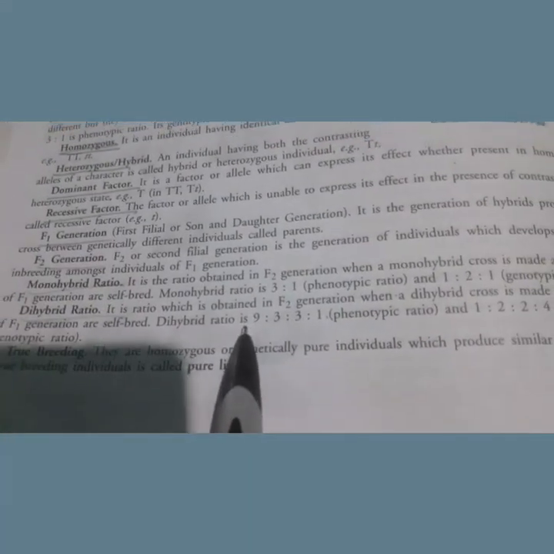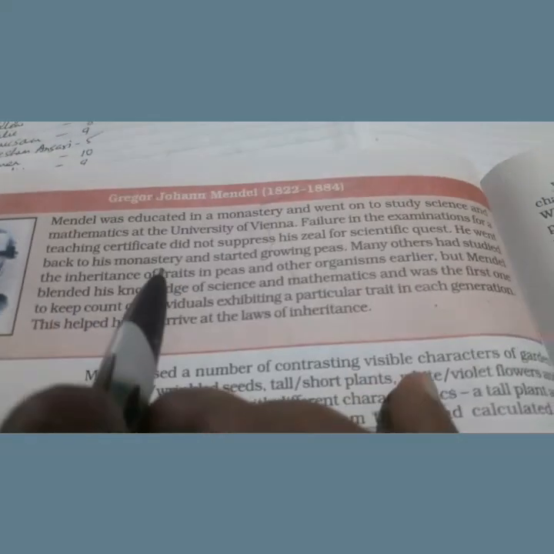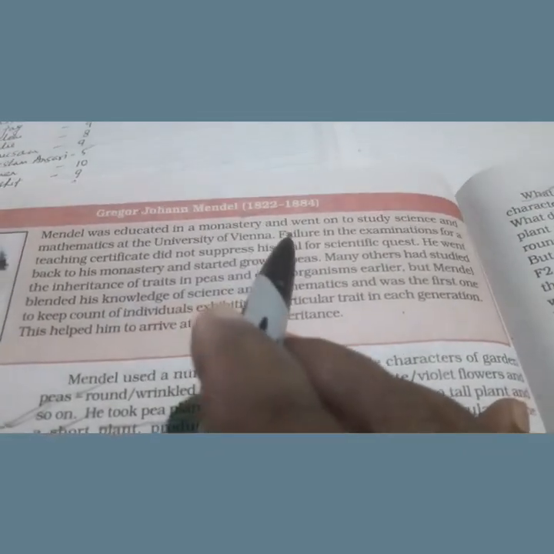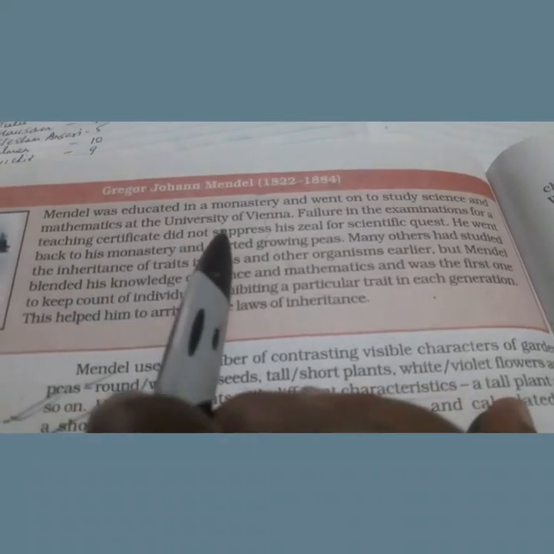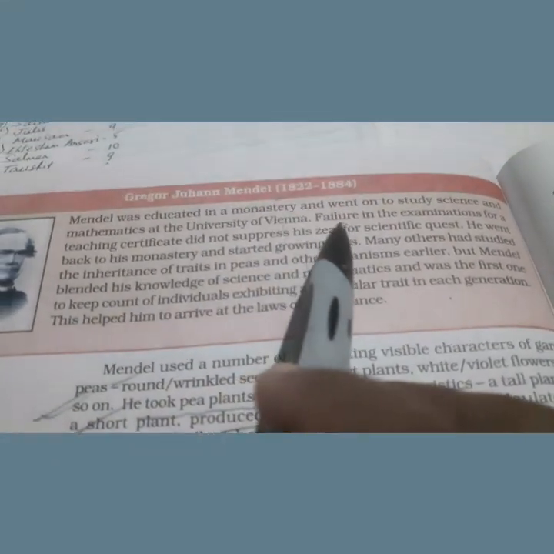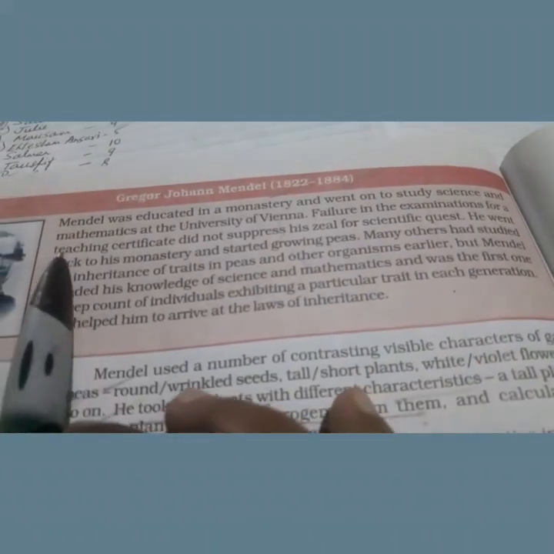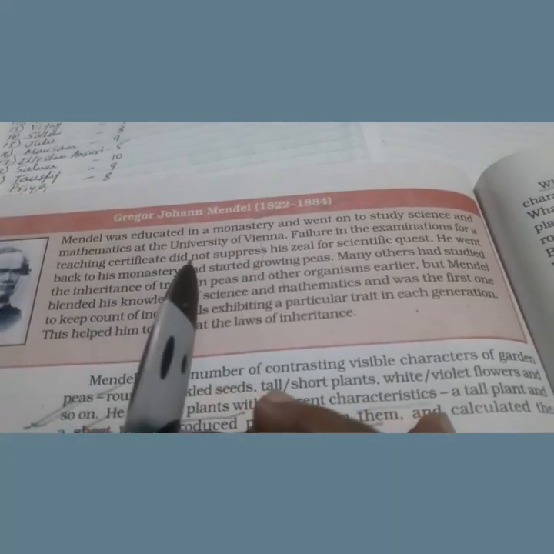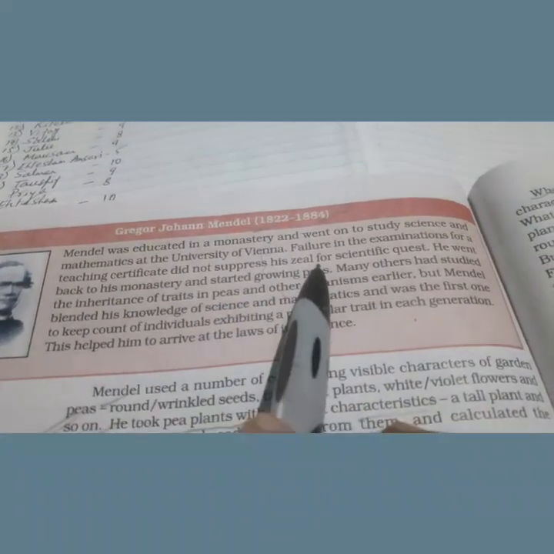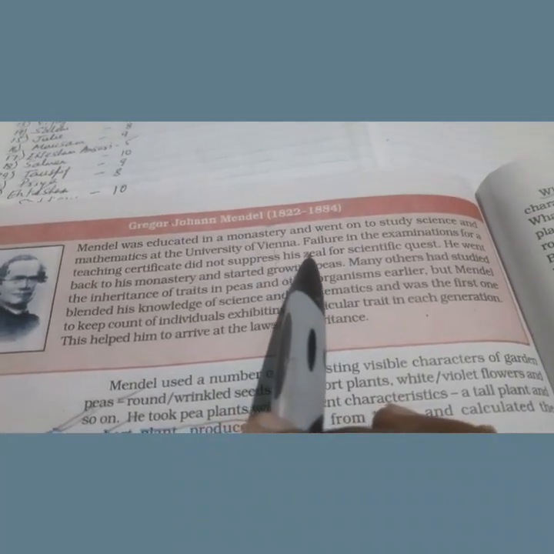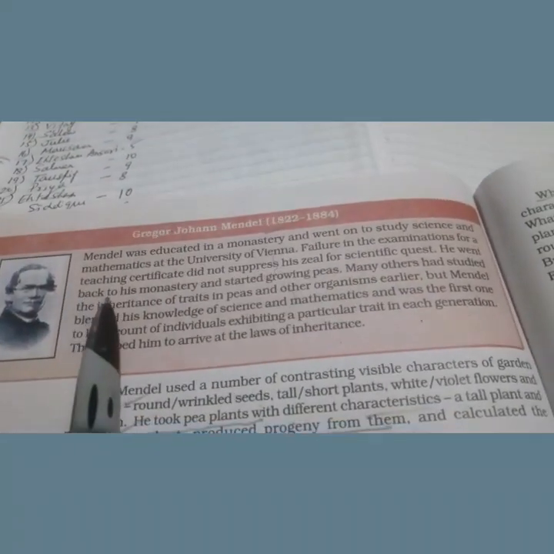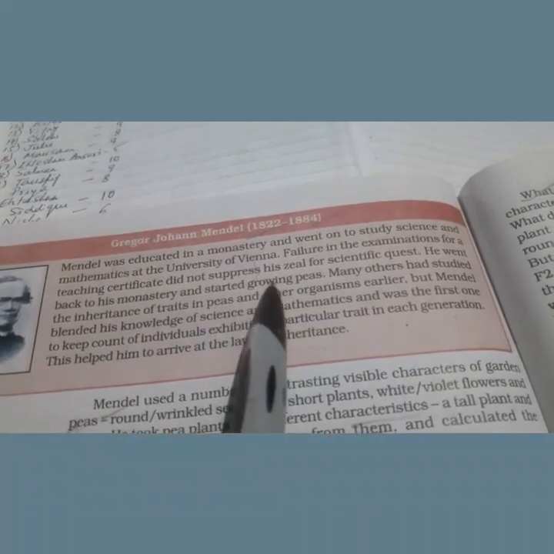And the ratio obtained by such a cross is called dihybrid ratio. Okay, now Mendel was educated in a monastery and went to study science and mathematics at the University of Vienna. Failure in the examinations for a teaching certificate did not suppress his zeal for scientific quest. Zeal means jazba. He went back to his monastery and started growing peas.